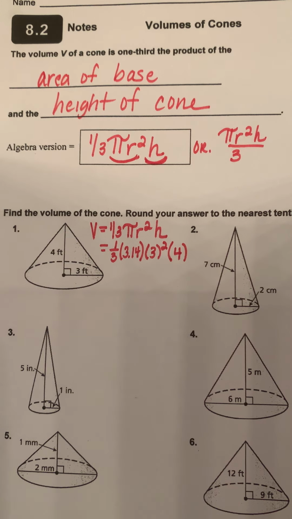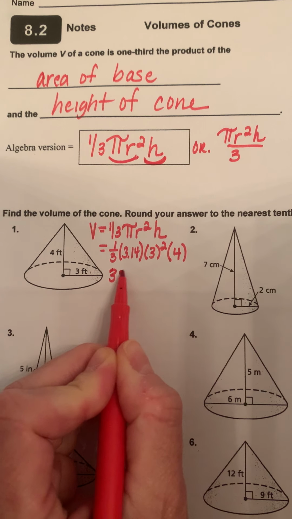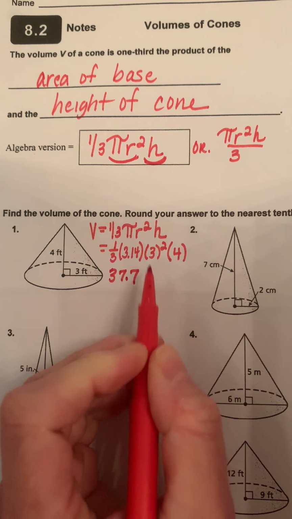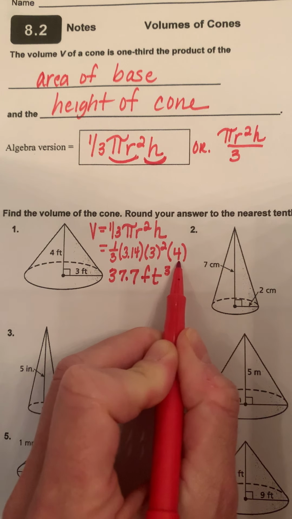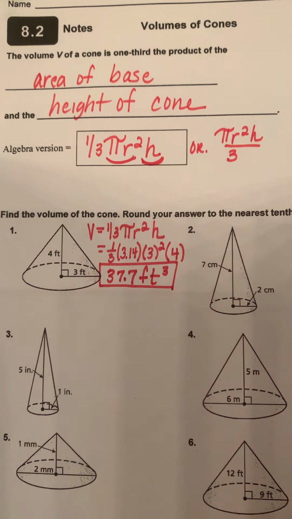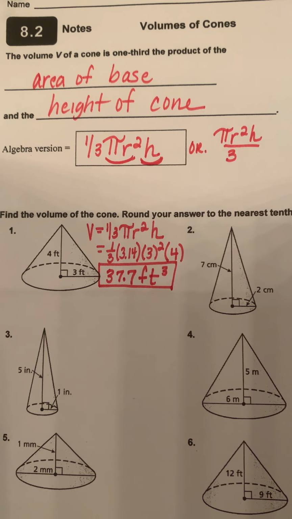So what I'm going to do is I'm just going to use my scientific calculator. 1/3 times 3.14 times 3 squared, which is 9, and then times 4, and I get 37.68, so that would round to 37.7, and again, it's volume, how much would fit in there, so it's feet cubed.